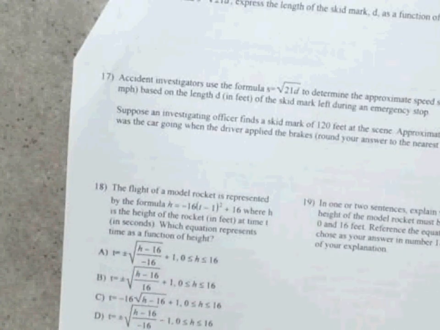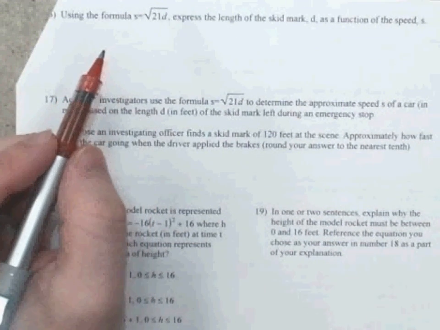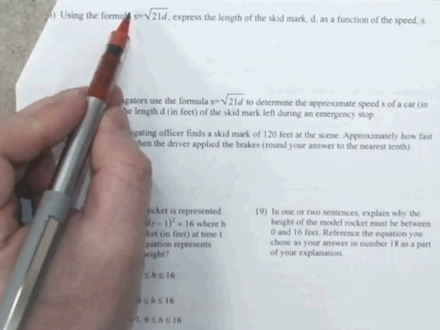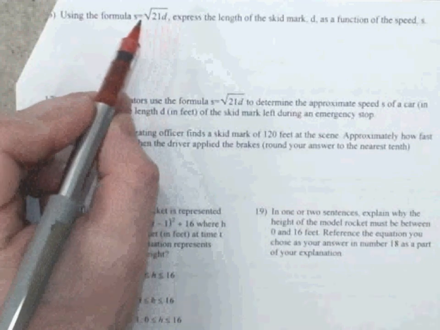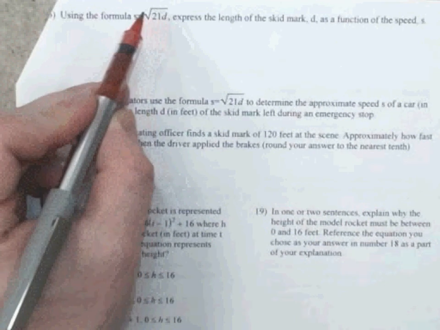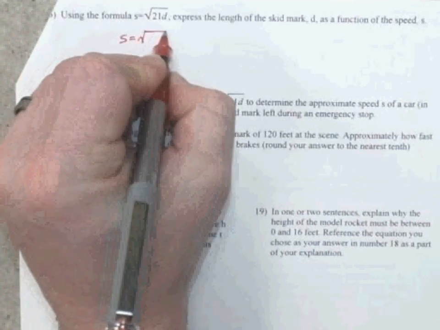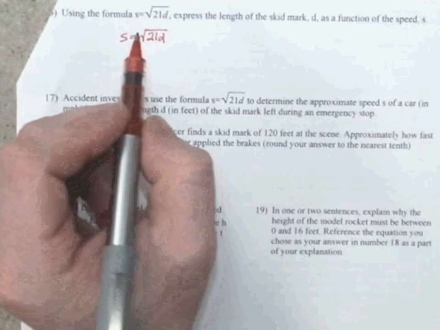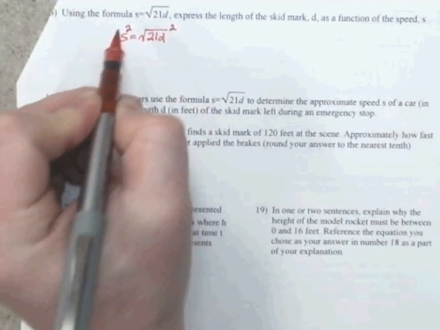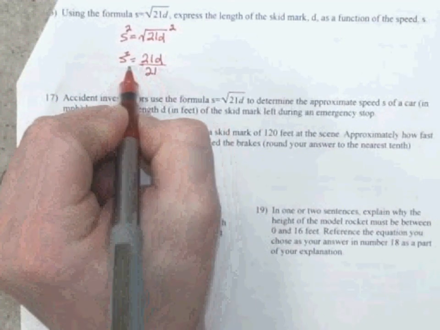Number 16, we're using the same formula to express the length of a skid mark, D, as a function of speed. What this is asking us to do is just switch what is on this side of the equal sign. So this shows the speed as a function of the length of a skid mark. We want to know, if we know the speed, how long would the skid mark be? So we're basically doing the inverse of this function. We want to get D by itself. We got to square both sides. S squared is equal to 21 times D, and we divide by 21.